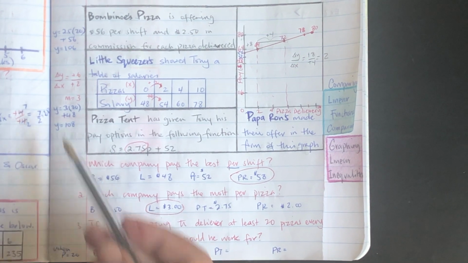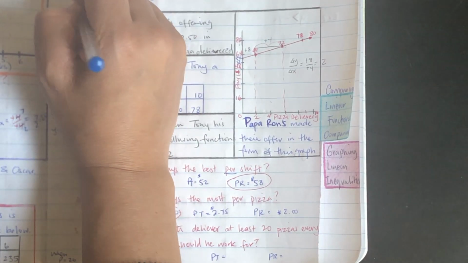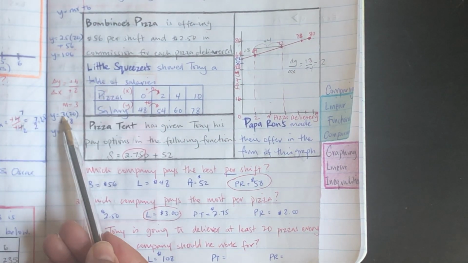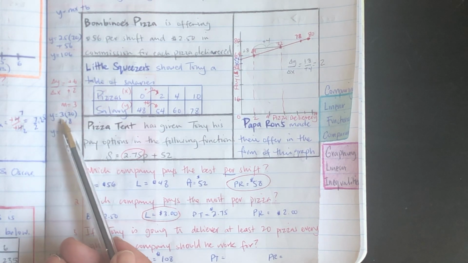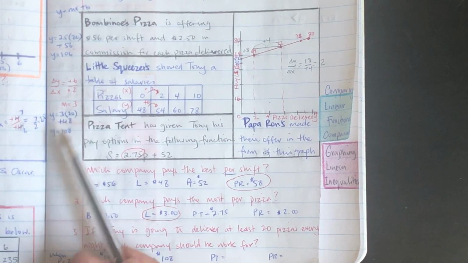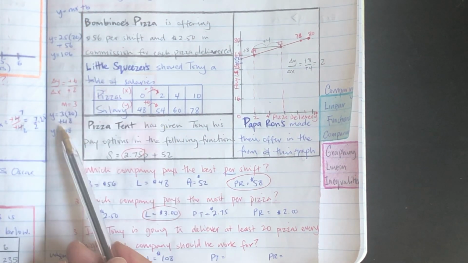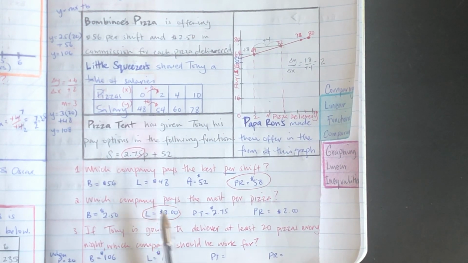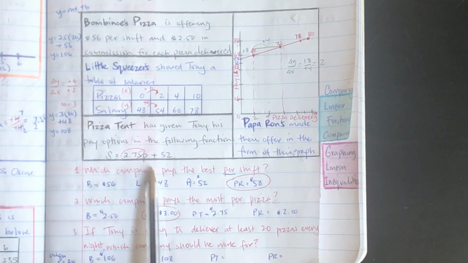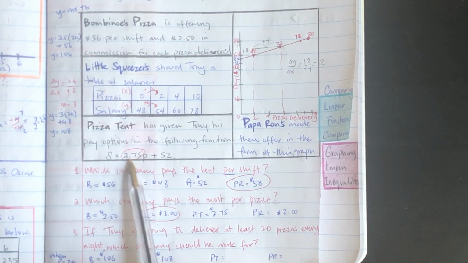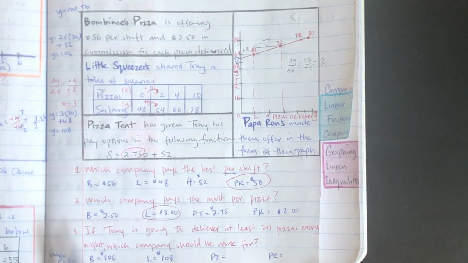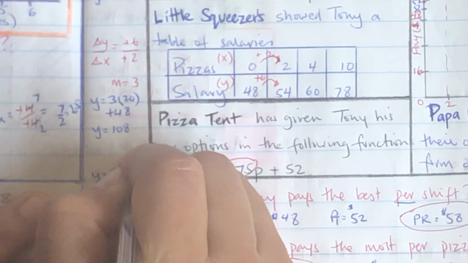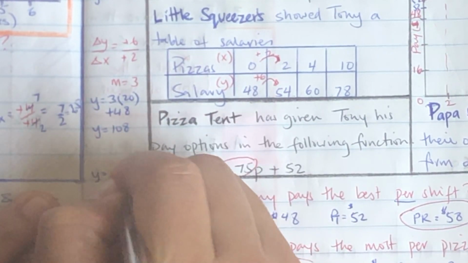So easiest to write a function. And when I say a function, I mean y equals mx plus b. Okay, so m is the slope, b is where you start. So the slope equals 3, because I found that before. 20 is the number of pizzas, and then plus 48 is where I start from. And remember, where you start from is already written out for you. Okay, here I'm plugging in 20. So 2.75 times 20 plus 52. So y equals 2.75 times 20 plus 52.